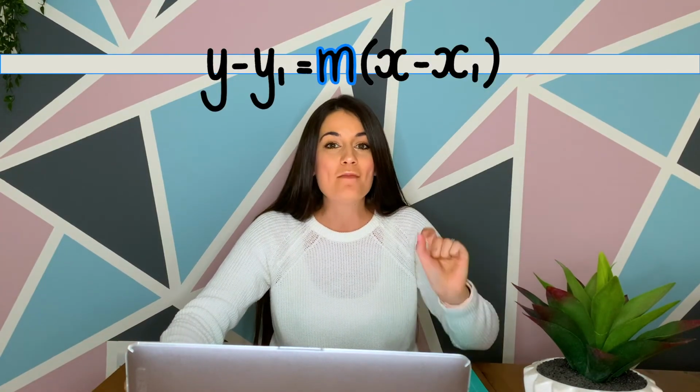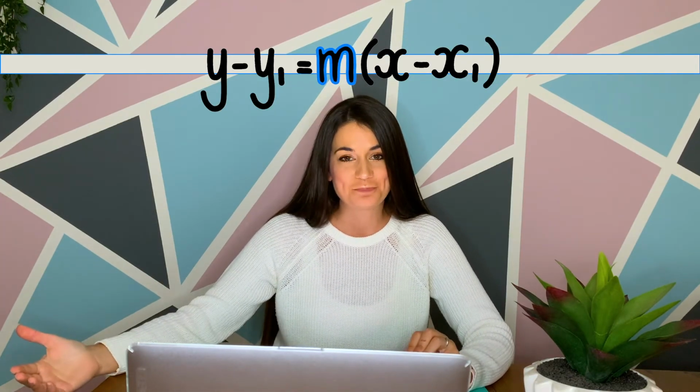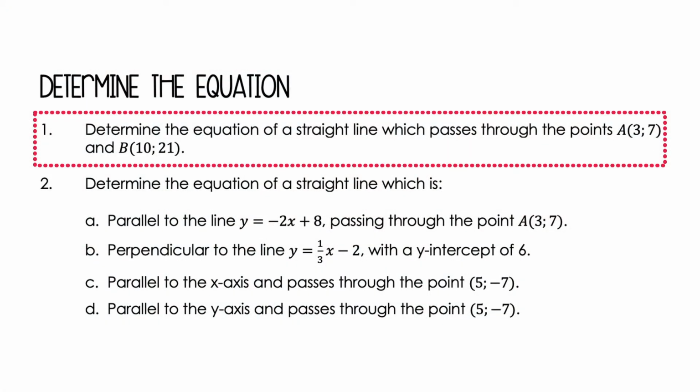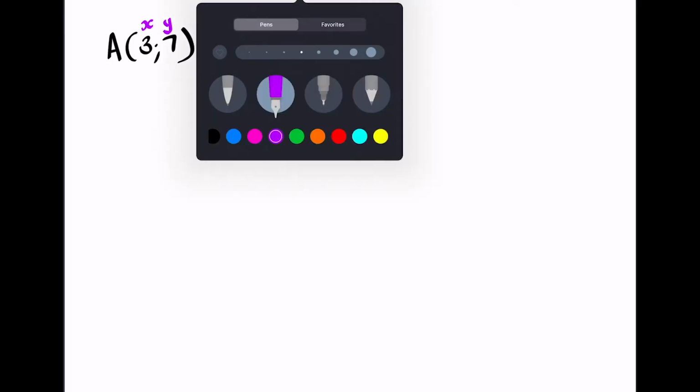And that is y minus yA, or y1, is equal to m into x minus xA, or x1. So what we need in order to determine the formula is we need the gradient, and we need an additional set of coordinates, or an additional point that we can substitute into our formula. The question says, determine the equation of a straight line which passes through the points A, 3 and 7, and B, 10 and 21. So I'm just going to quickly label x, y, and x, y above my coordinates.